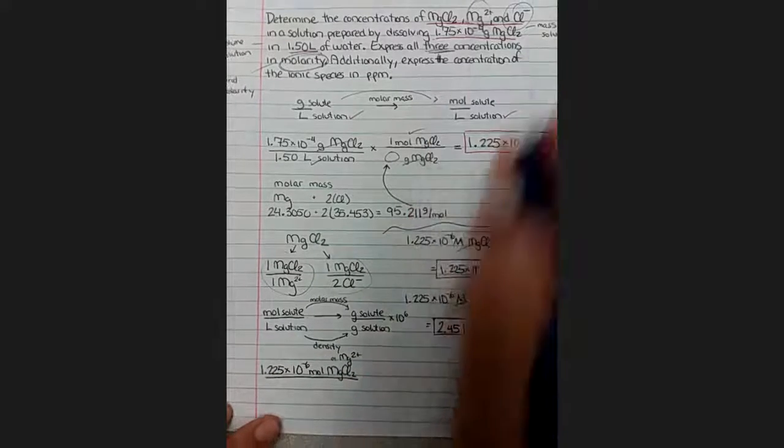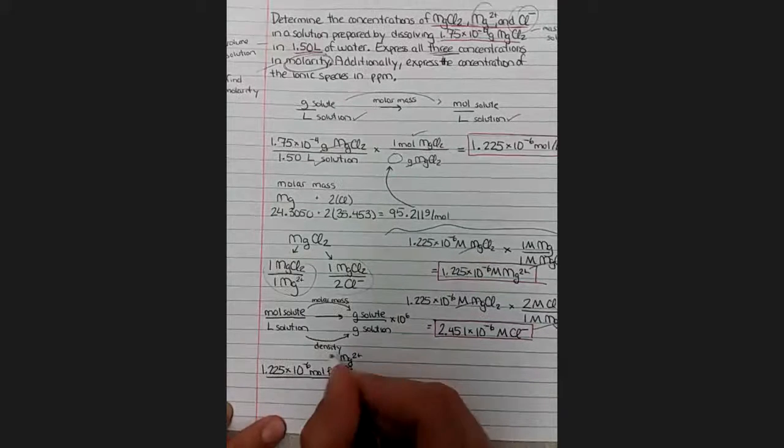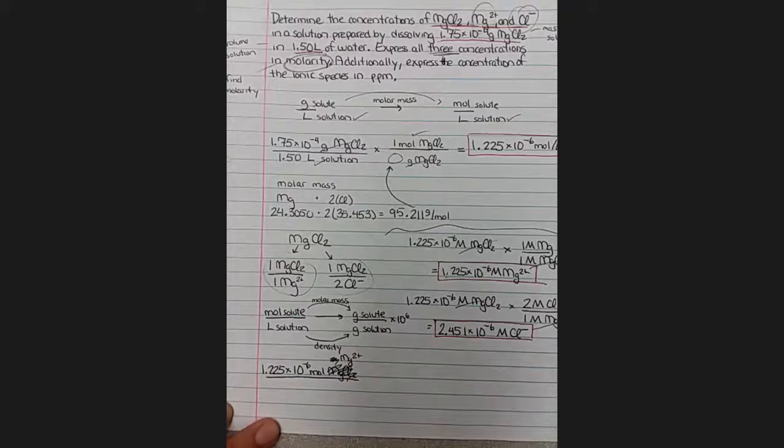Actually, no, we only need these two, right? Just magnesium then. Moles of magnesium over 1 liter of solution. Okay, let's do the numerator first. So we have moles of magnesium and we need to get to grams of magnesium. So let's be careful here.